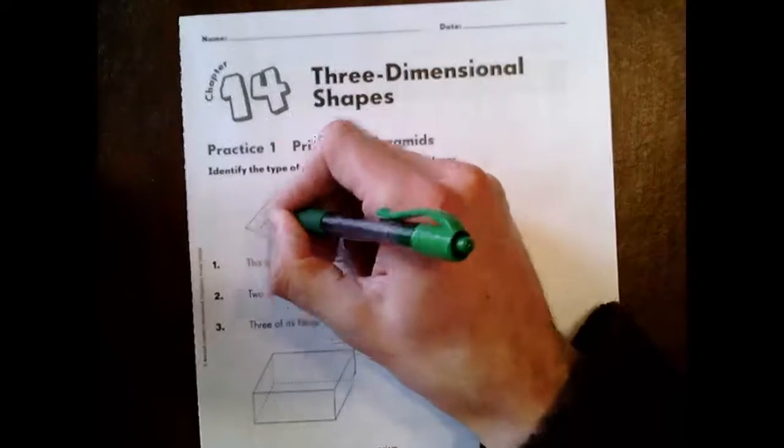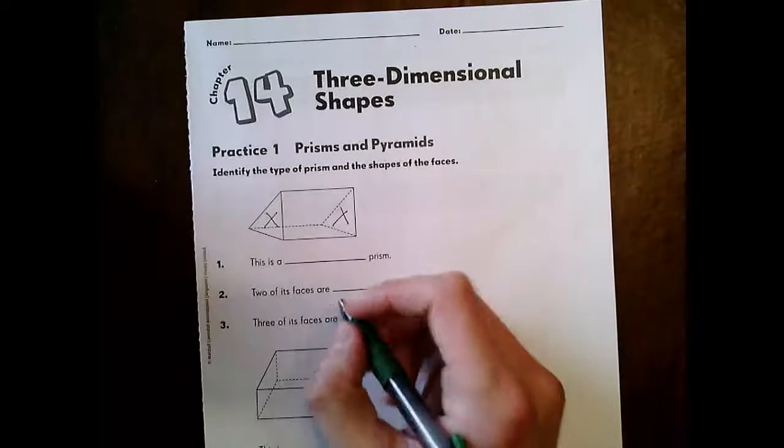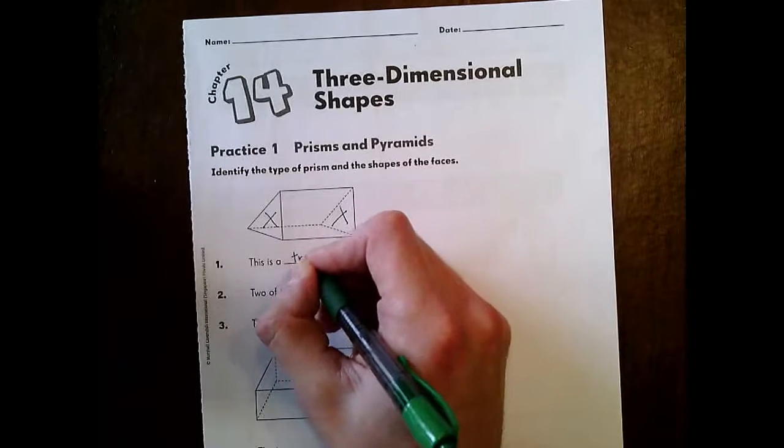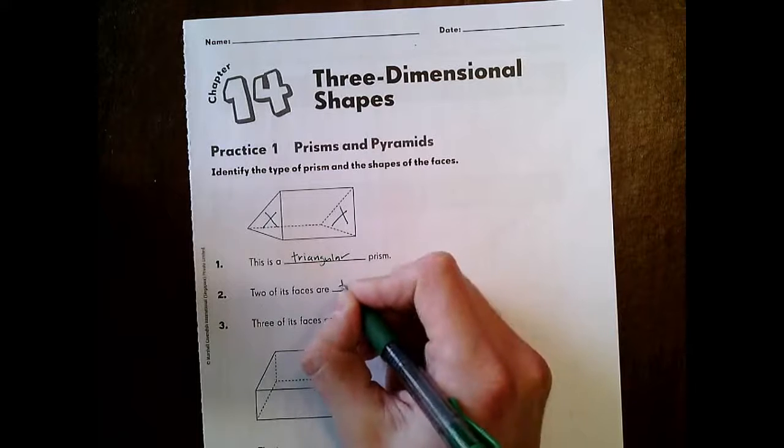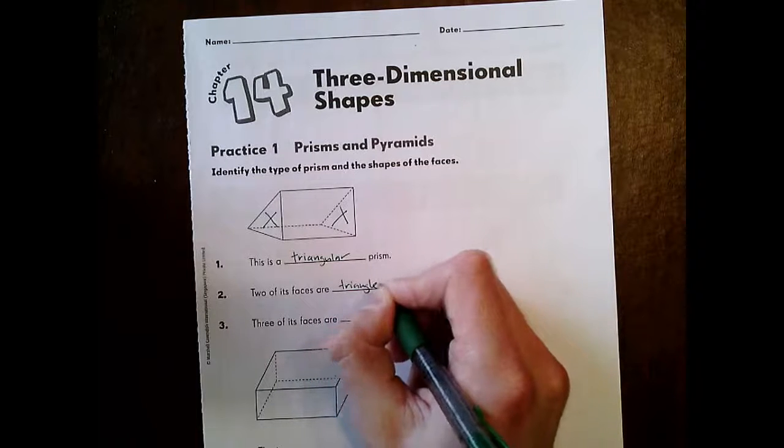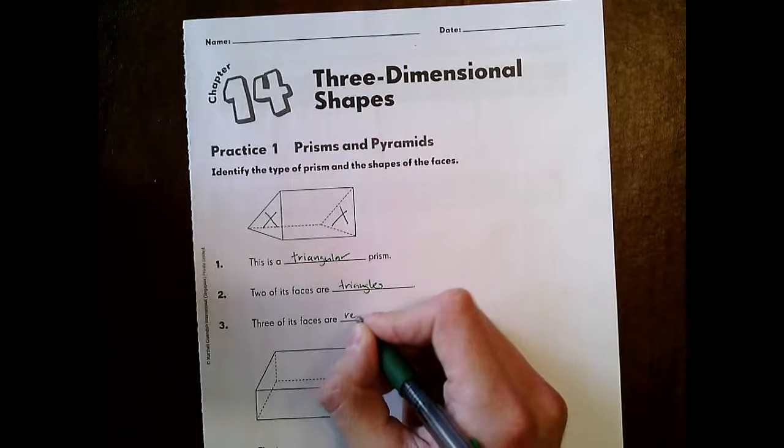These are our two bases, the two triangles. So this is a triangular prism with two triangles and three rectangles.